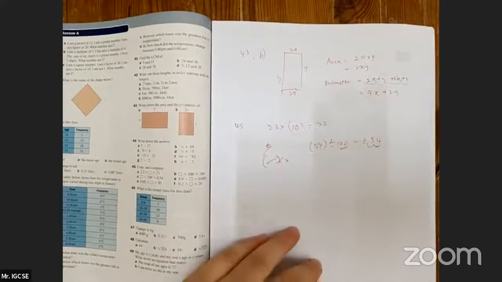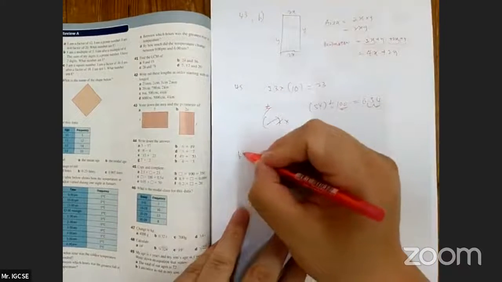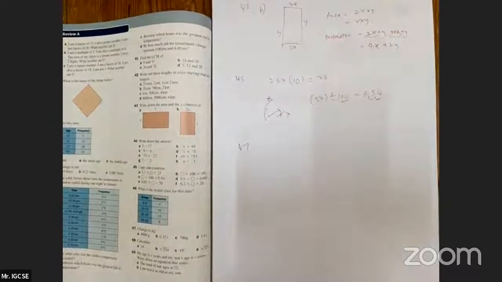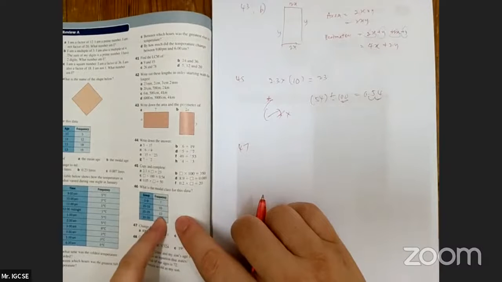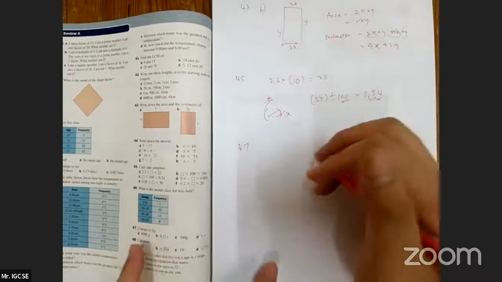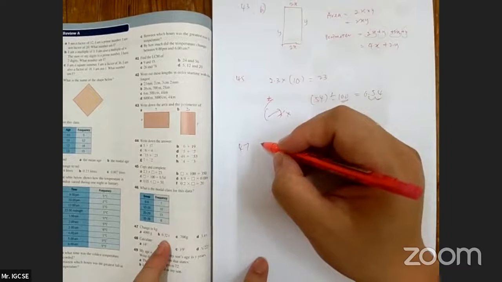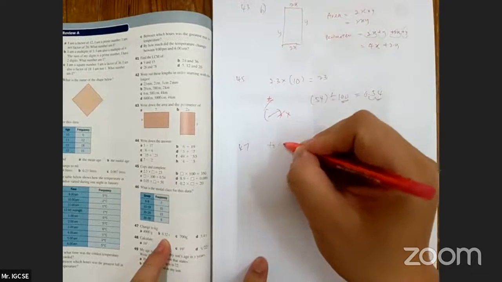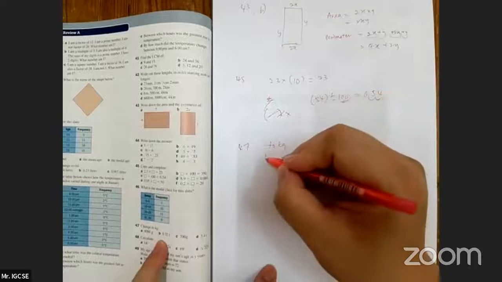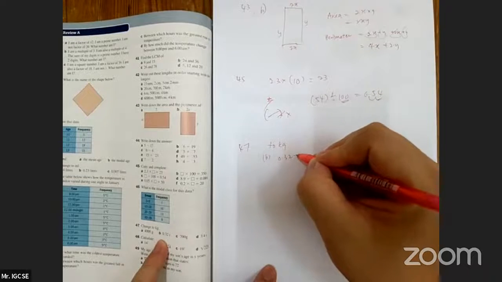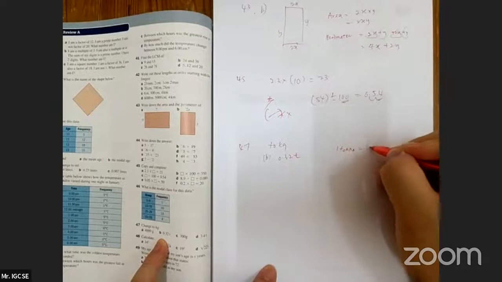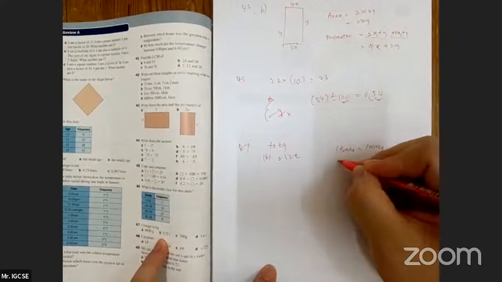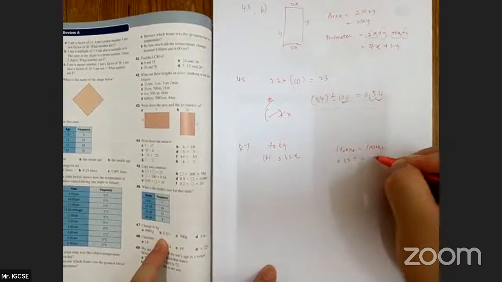Okay. Then we go to the 47. Okay, 46. The mode class is always the largest one, which is the 13. So it's 13 here. So for 47, we have ton to kg. So example, B is 0.32 ton. Okay, then you go back. 1 ton is 1000 kg. 0.32 ton is equal to x.